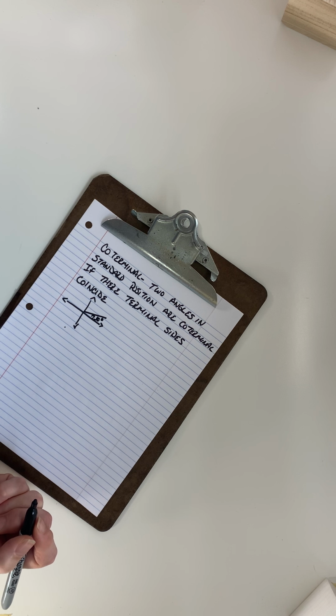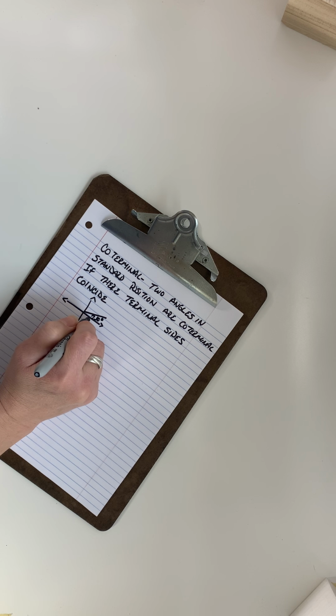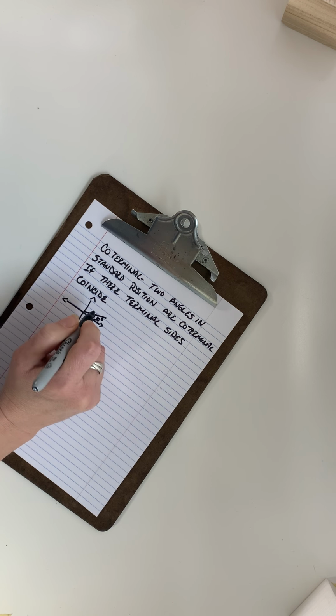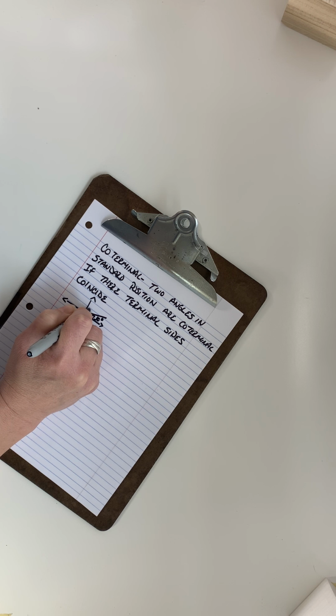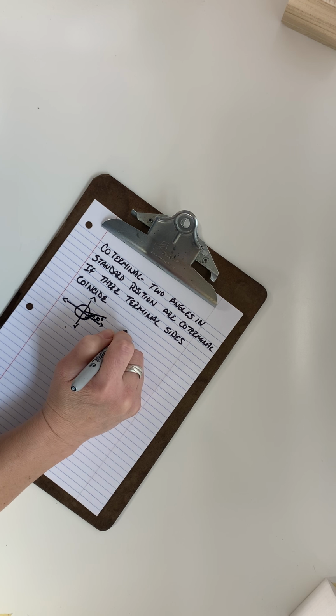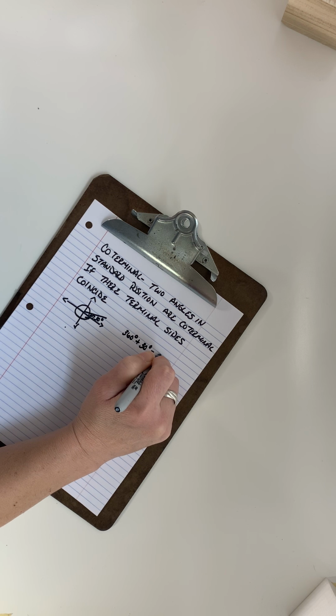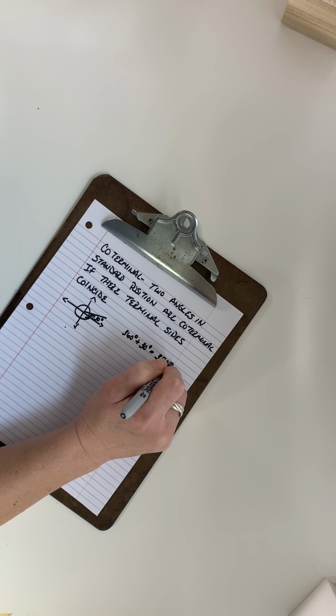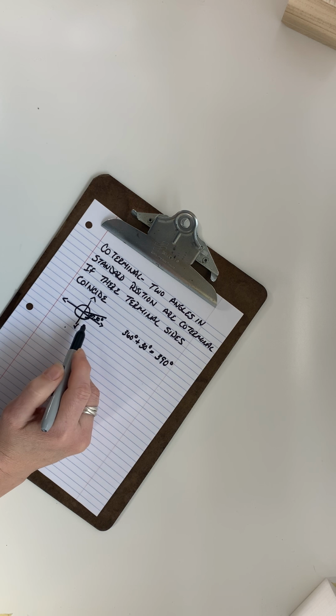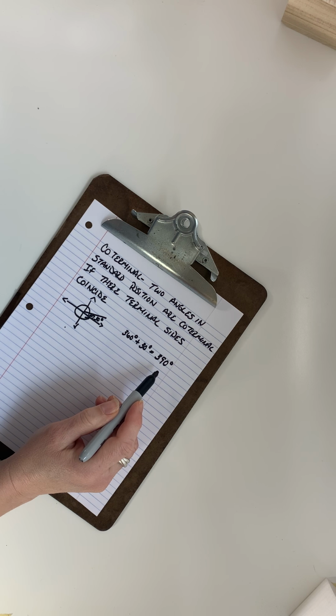If I want to make a coterminal angle, I've got to make it end right here. So if I start here and go around, my coterminal angle is 360 degrees plus 30 degrees, which would be equal to 390 degrees. So the angles 30 degrees and 390 degrees are coterminal.